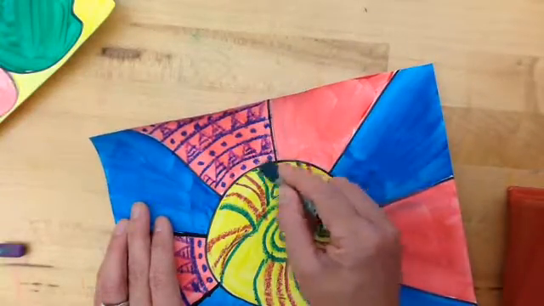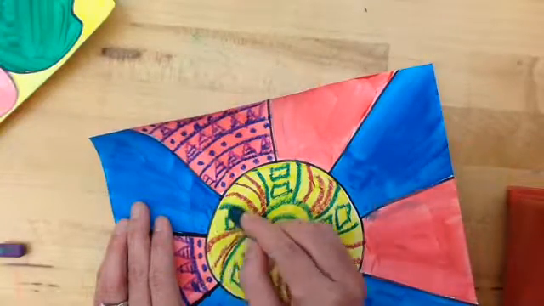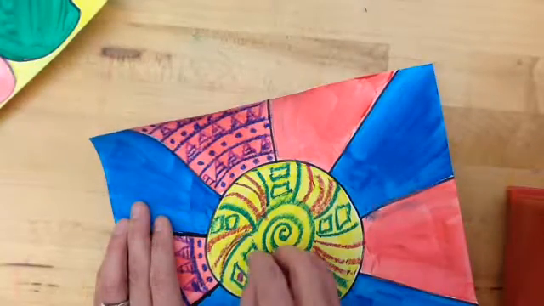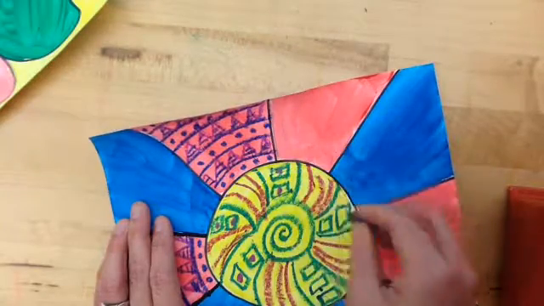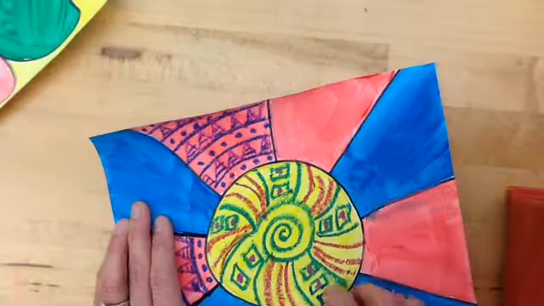So any kind of shapes or lines can be repeated to create a pattern. Maybe some circles inside of those. So you can get creative and make your flower or sun more interesting.